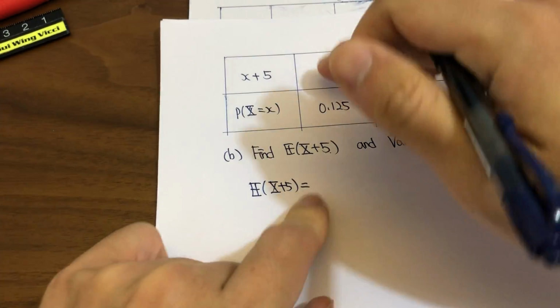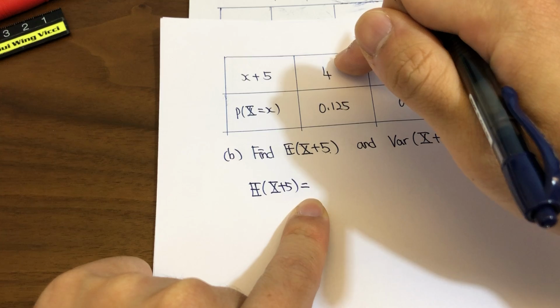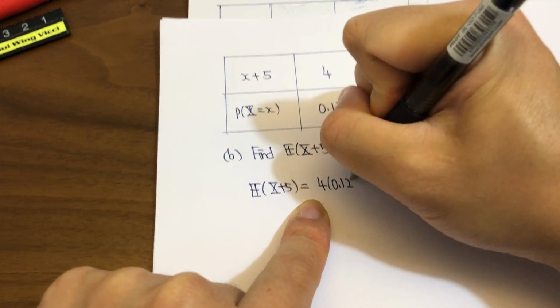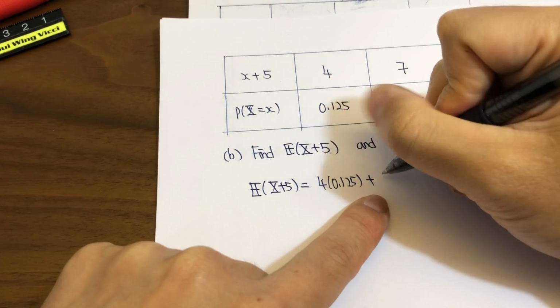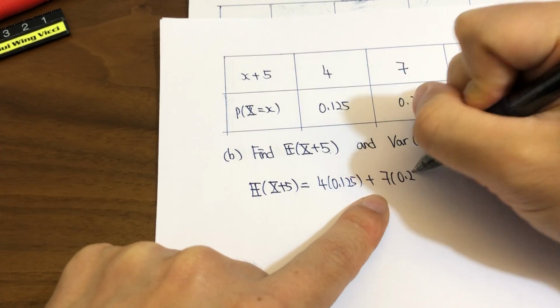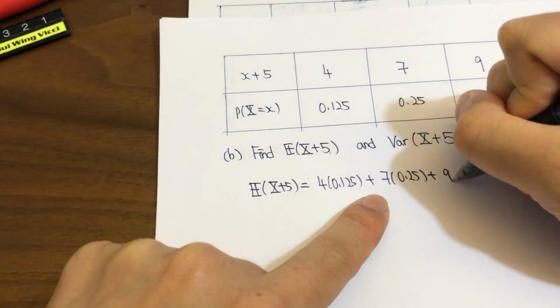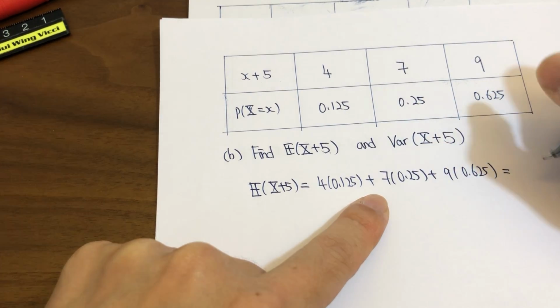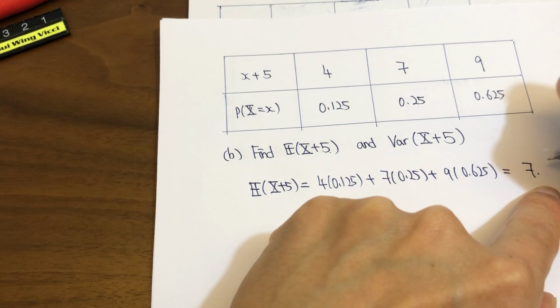First of all, we need the value of x plus 5 times the corresponding probability. And then 7 times 0.25, and then 9 times 0.625. And then it becomes 7.875.